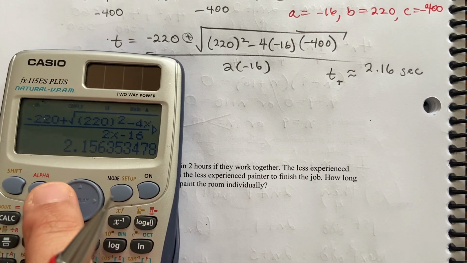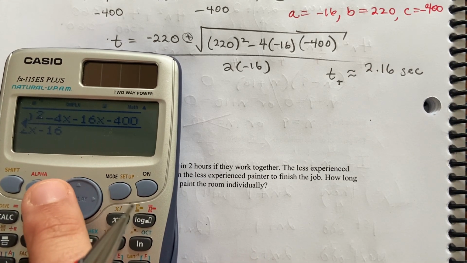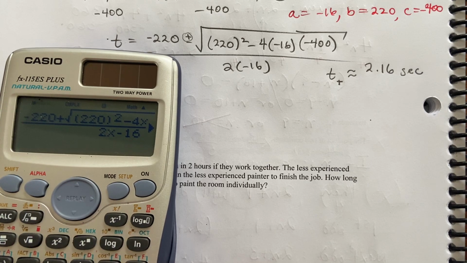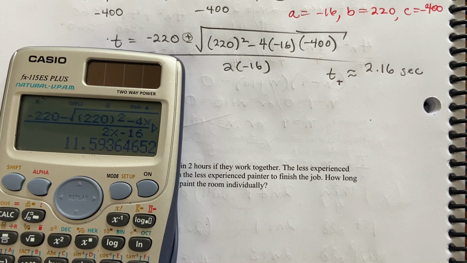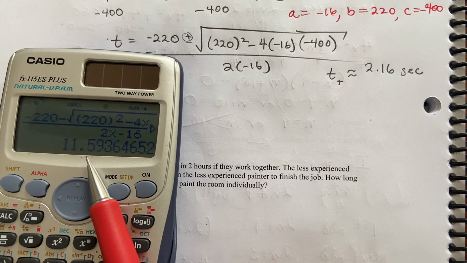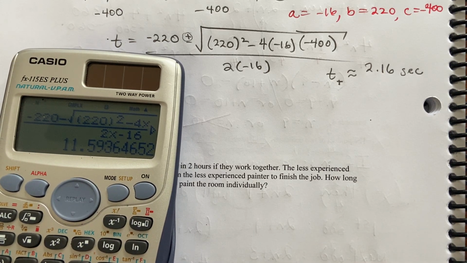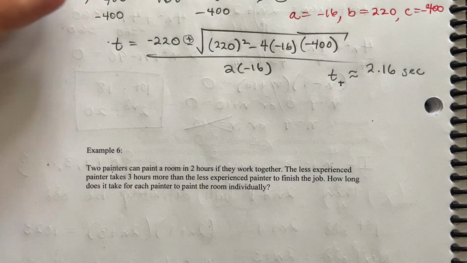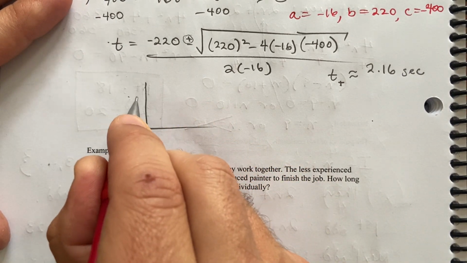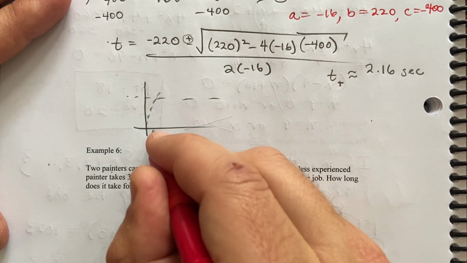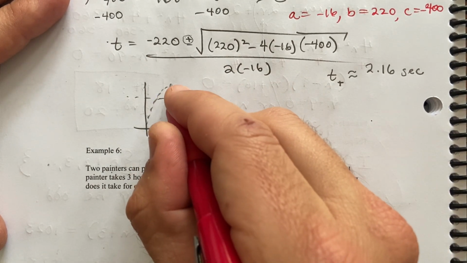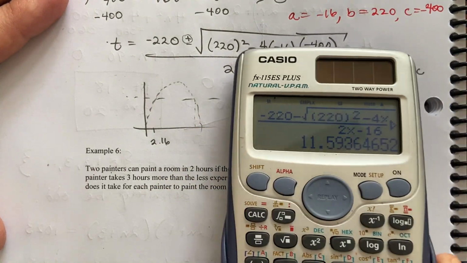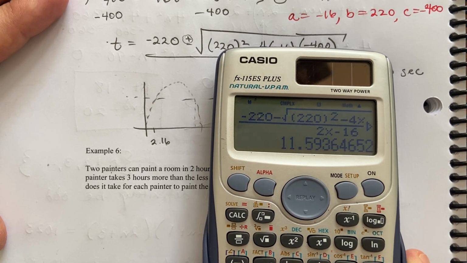Okay, go back, just press left a bunch. And I'm seeing, yeah, there's another time actually for which this arrow's at 400. So it must have hit 400 on the way up and then on the way down. So just to draw a quick picture, if this is 400 here, the arrow's going up, it's hitting right here at about 2.16 seconds, and it's going up some more and then coming back down and hitting 400 again at about, if you can see this number, about 11.60 seconds.